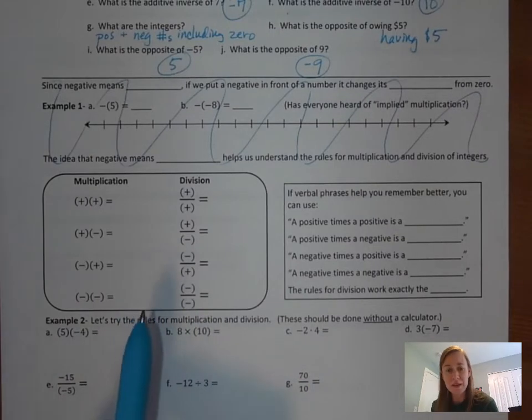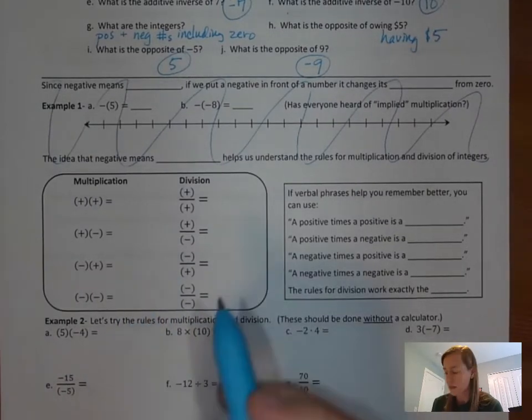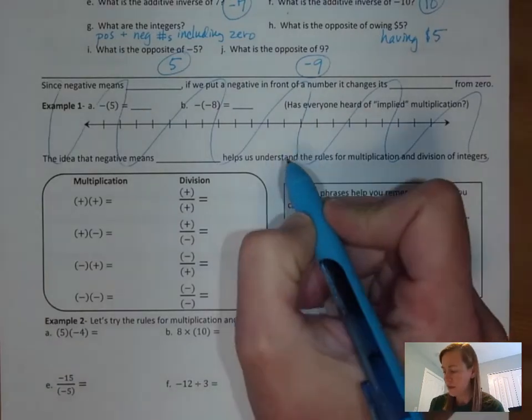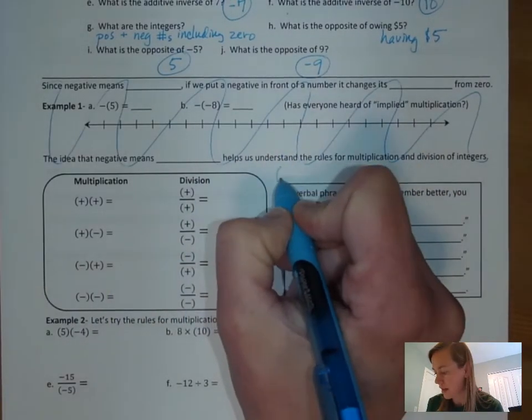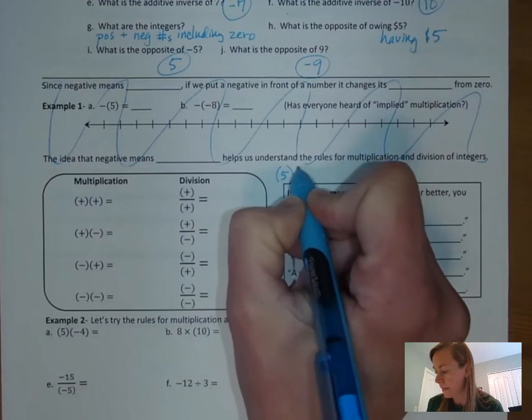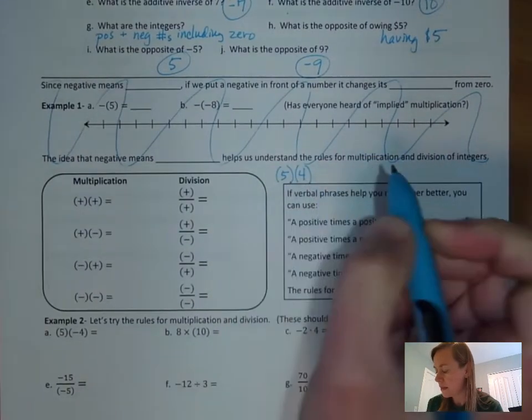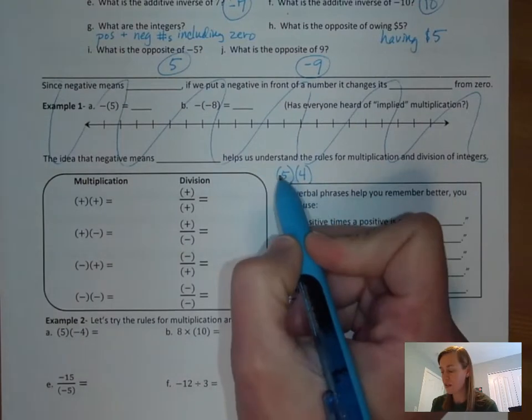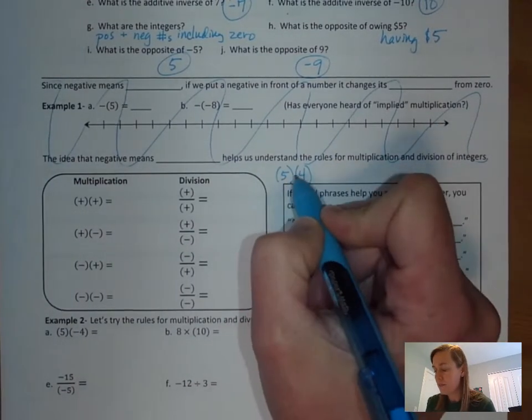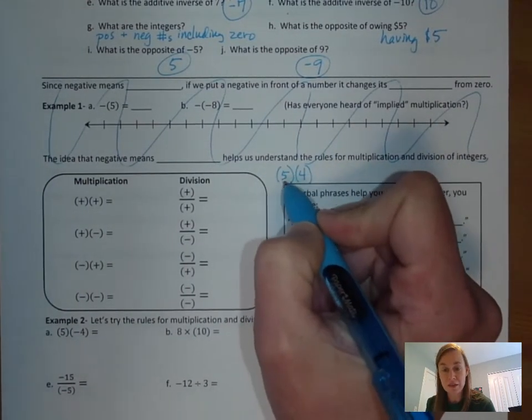Before we start talking about these rules, has everyone heard of implied multiplication? That's when you have two numbers right next to each other. Here, let me give you an example. If I had 5 in parentheses, and then 4 in parentheses, and there's nothing in between them, no plus, no minus, nothing, just the two numbers, that means you're going to multiply them together.